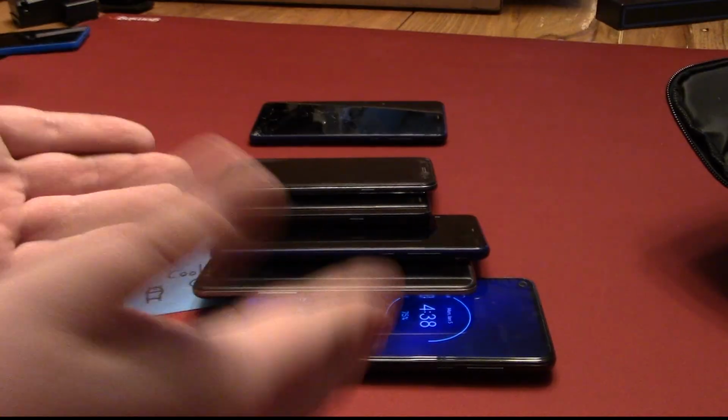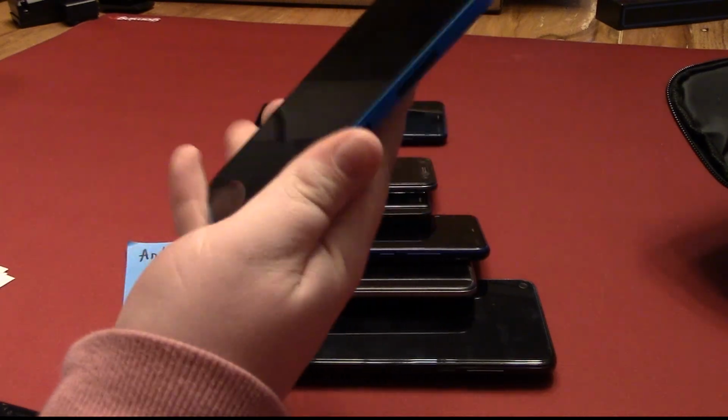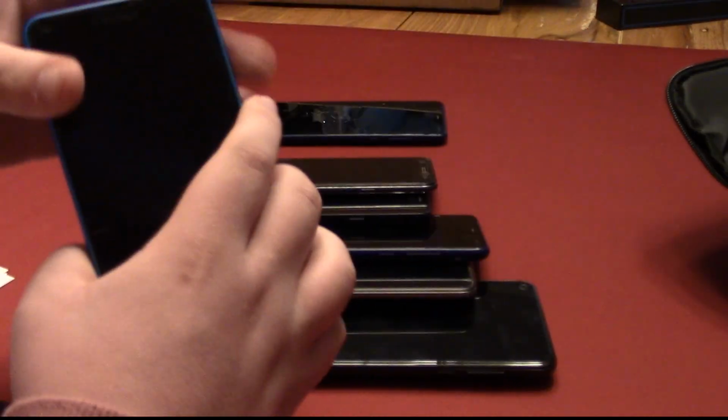Phones! And just when you think there's not enough phones, I've got another one, but this one's not going to be on this video because this one is a specialized type of phone. Take a look. This is a Microsoft Windows phone, so we're going to be talking about this one at a later date.